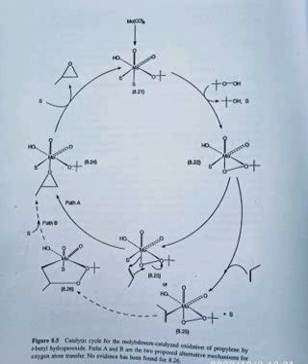Again, there is an insertion reaction. If you consider this reaction, this molybdenum attacks and forms a rearrangement.